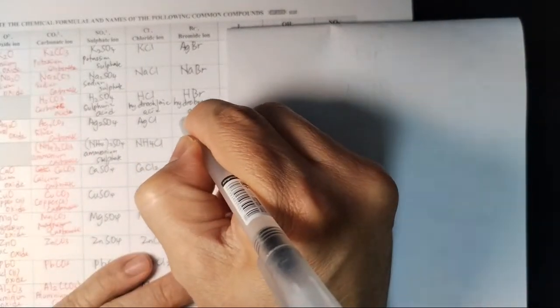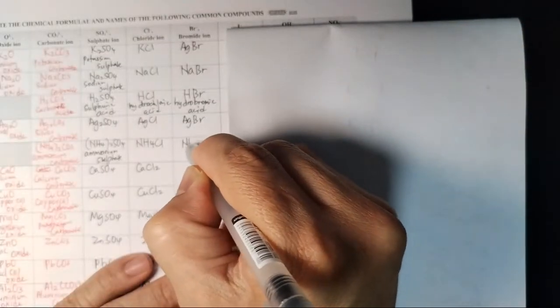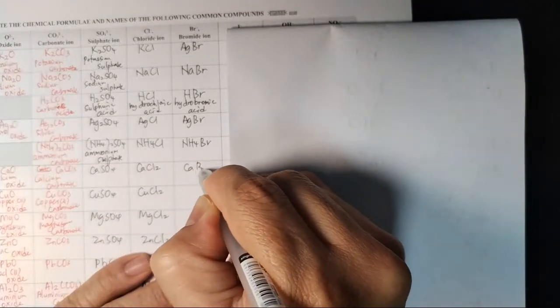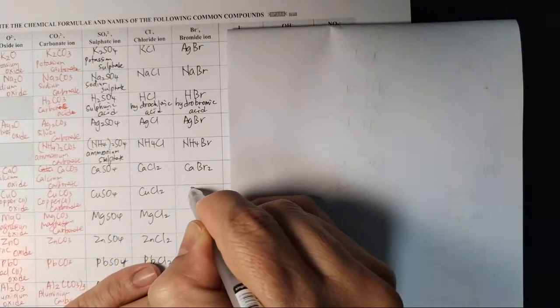Okay, then silver bromide, ammonium bromide, calcium bromide, calcium Br2, copper 2 bromide, magnesium bromide, zinc bromide.